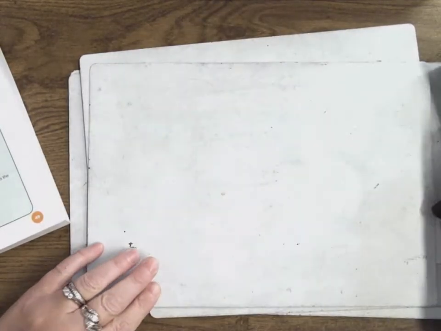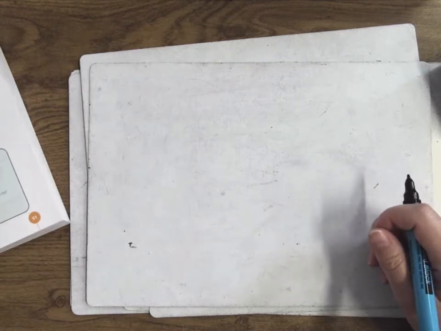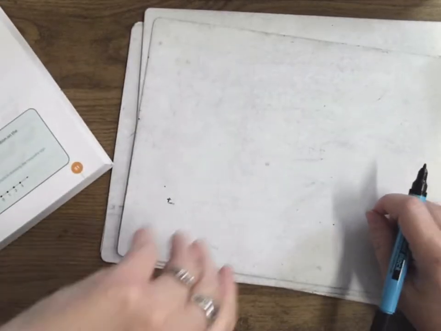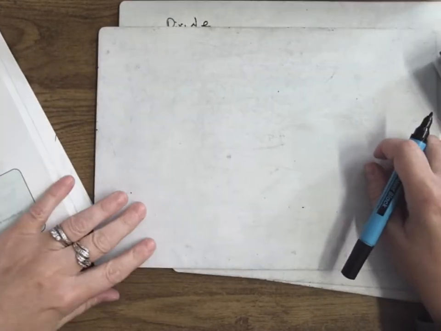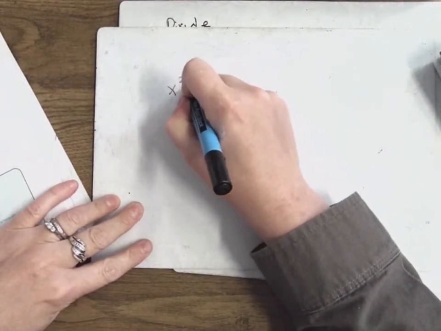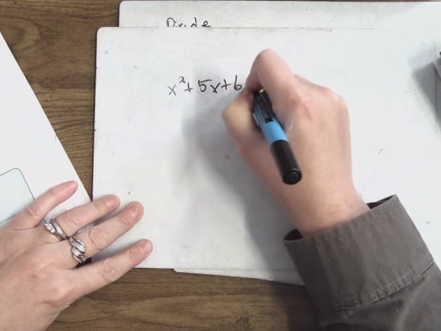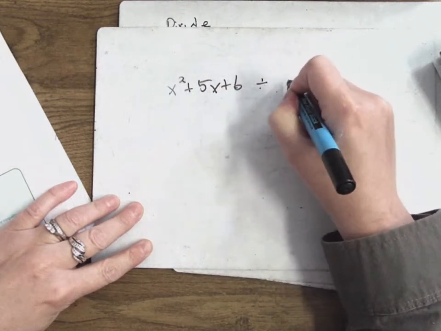So what we're going to do now is I'm going to put up the next one. You're going to do it. We're going to start it, and then I'll finish it. We'll see where you're getting stuck. So x squared plus 5x plus 6 divided by x plus 3.